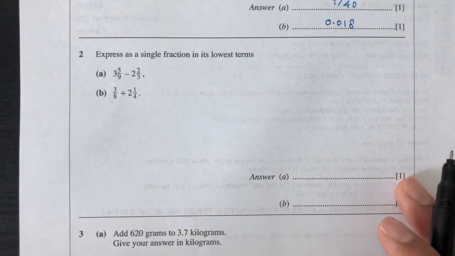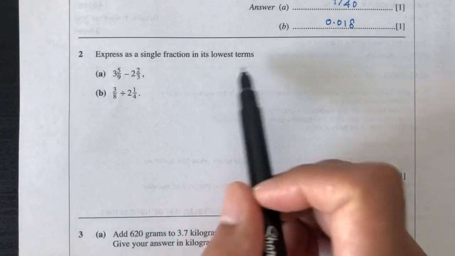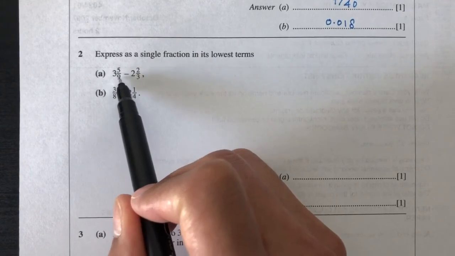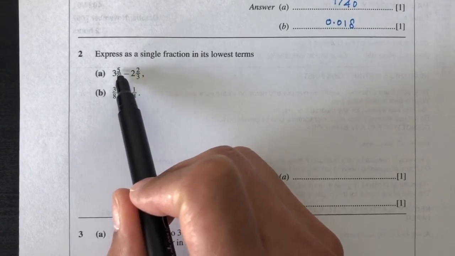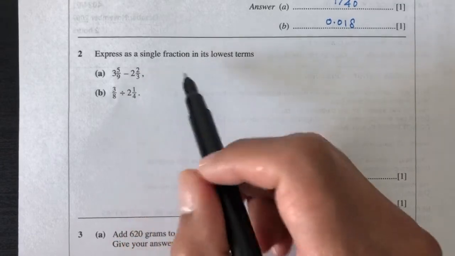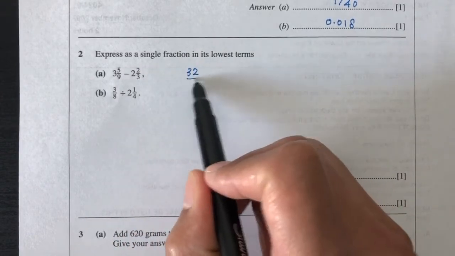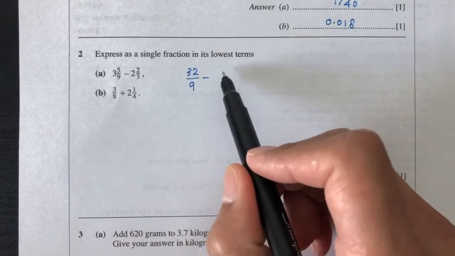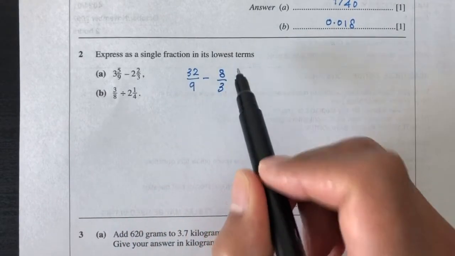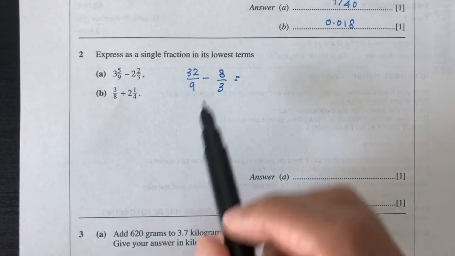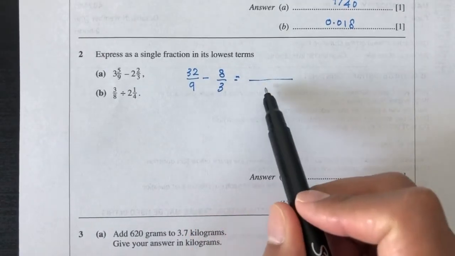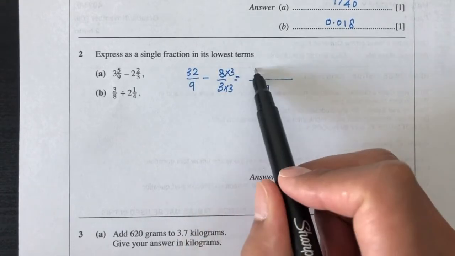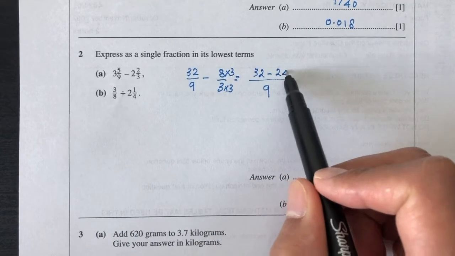Now question number 2, express as a single fraction in its lowest terms, part A. As you can see here, we have a mixed number, we have to expand. So 3 times 9 is 27, plus 5, that will be 32 over 9, minus, this one is 2 times 3 is 6, plus 2 is 8, 8 over 3. So let's find the LCM of this one. As you can see, we can have 9 as the LCM by times 3 here and times 3 here. That will be 32 minus 24.